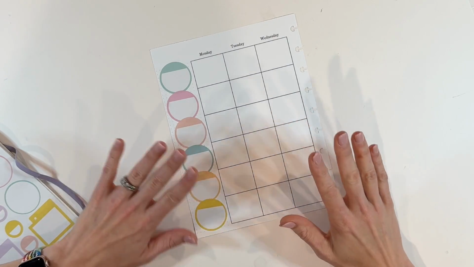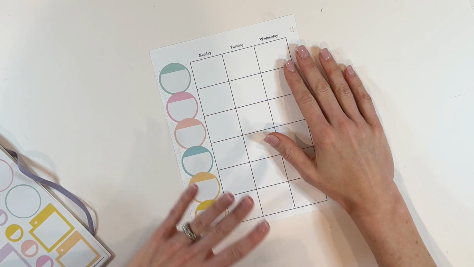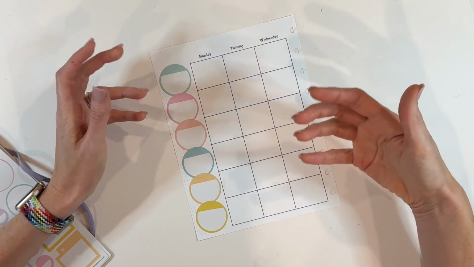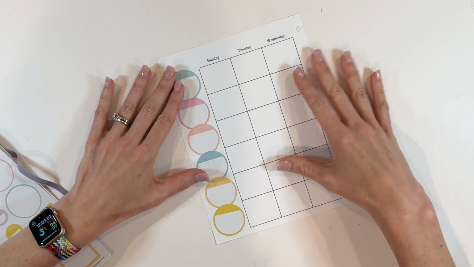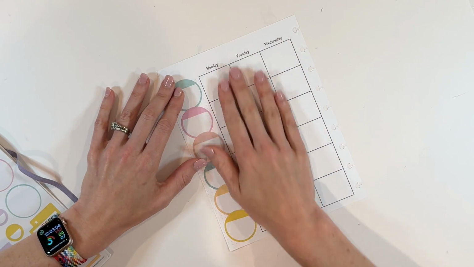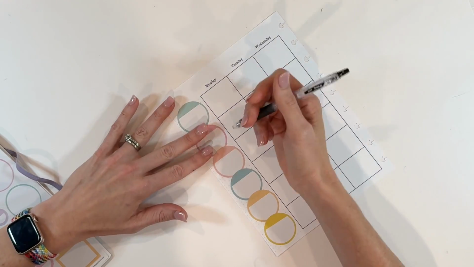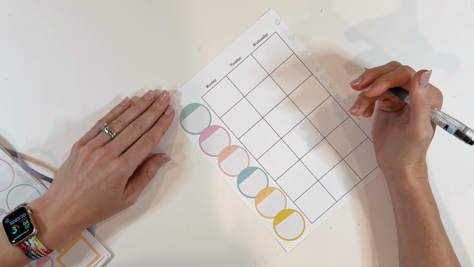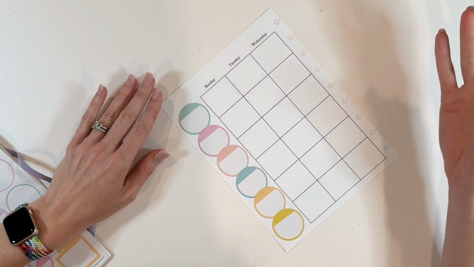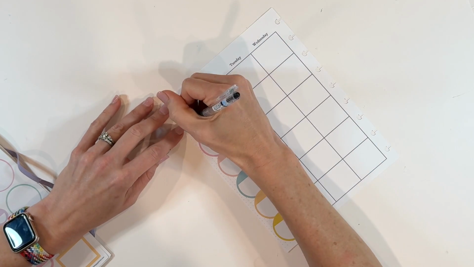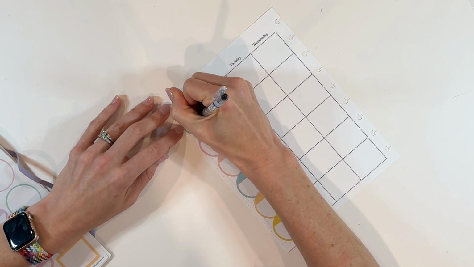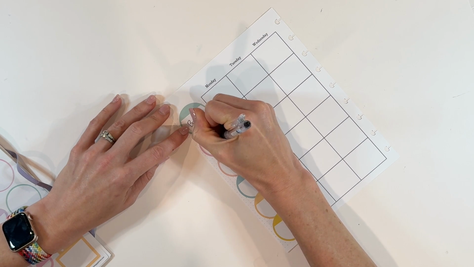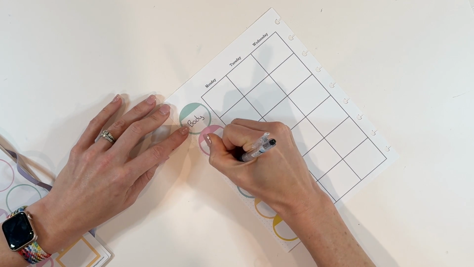I also happen to think the block layout can be a really different way to approach some creative journaling, meaning a different way to approach how to check in with some different parts of yourself. So you can label these in different categories. I sometimes like to do a check-in with myself in some different ways. So body, mind, spirit.